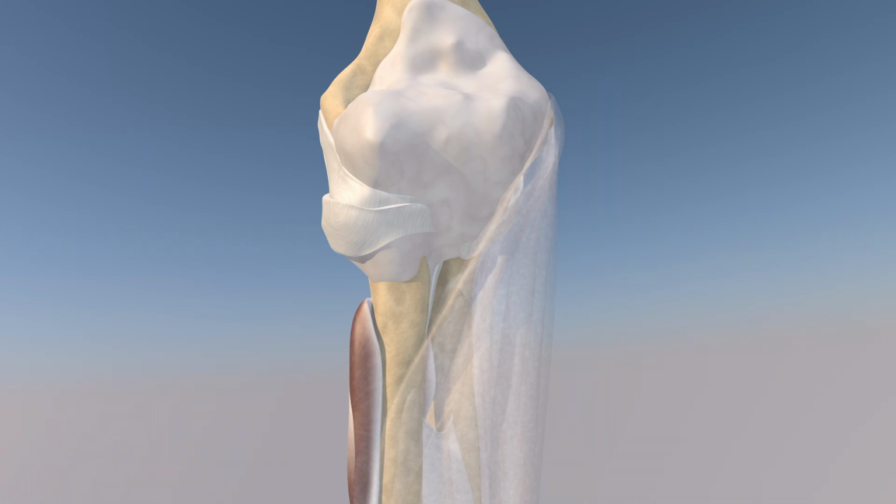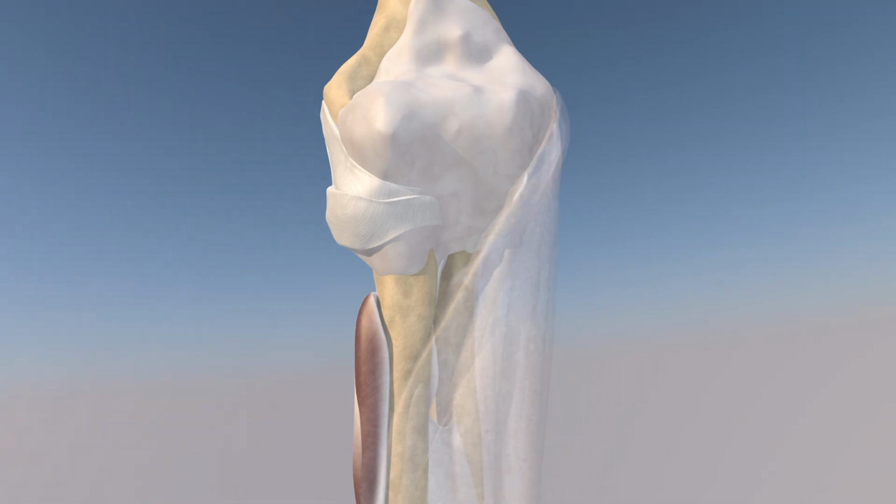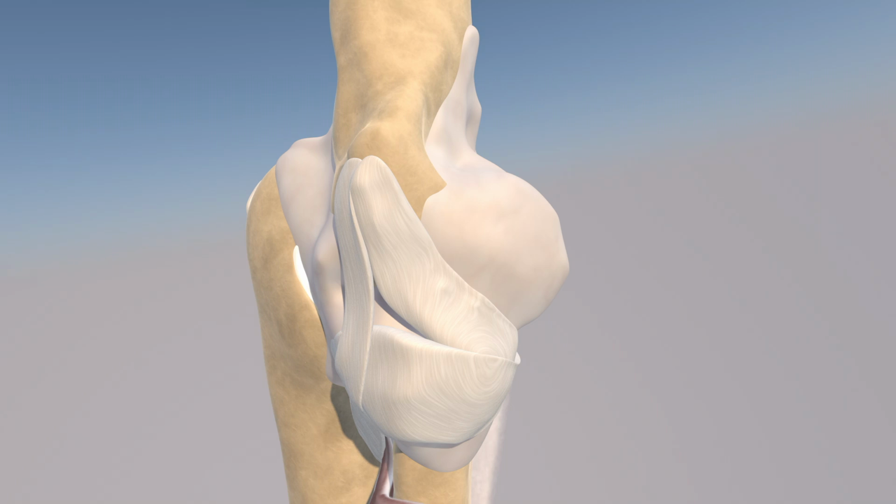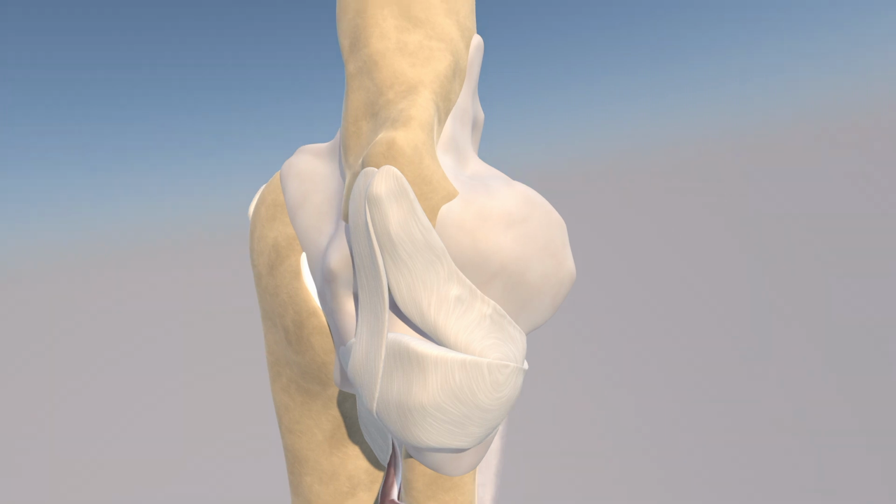You can see it wrapping around the proximal radius, and it originates from the proximal radial aspect of the ulna, and again wraps around the proximal radius mostly on its radial aspect. And now we're rotating laterally. Again, you can appreciate the annular ligament, the radial collateral ligament, and the lateral ulnar collateral ligament.